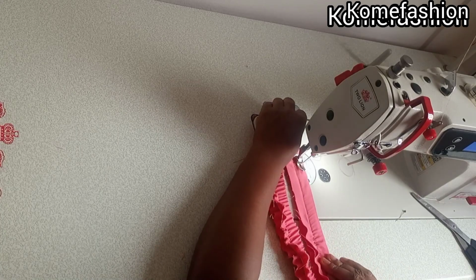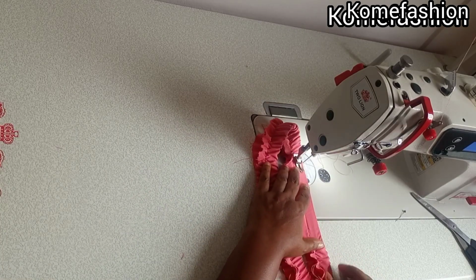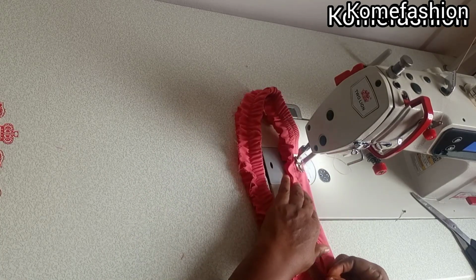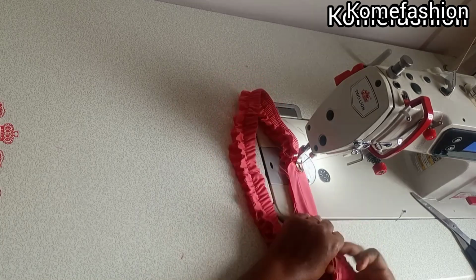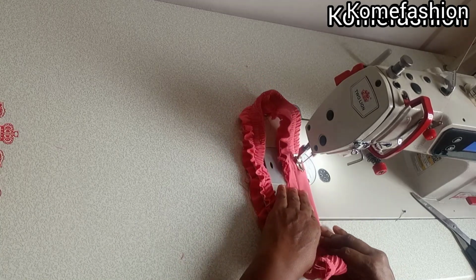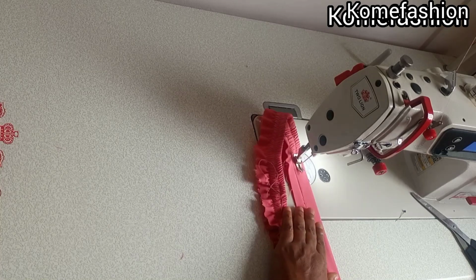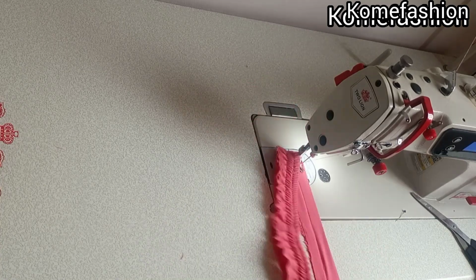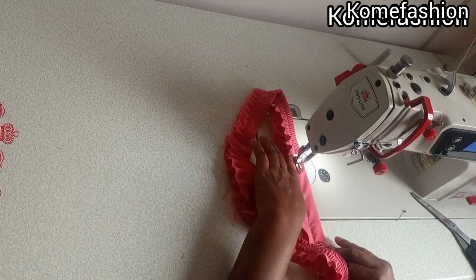You can see that I am also dragging it. Because you've dragged the first part does not mean you're not going to drag again. As far as this band is concerned, until you're done attaching it to the short, you are going to drag and drag until you are done. So you can see how I'm still dragging it, okay? That's how you will drag it until you're done.